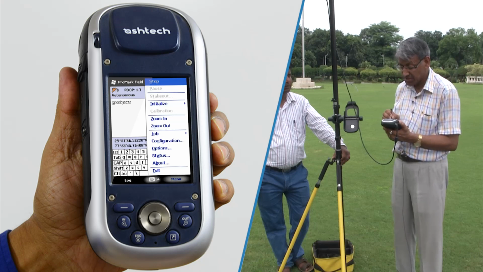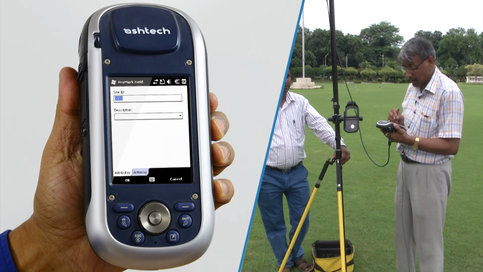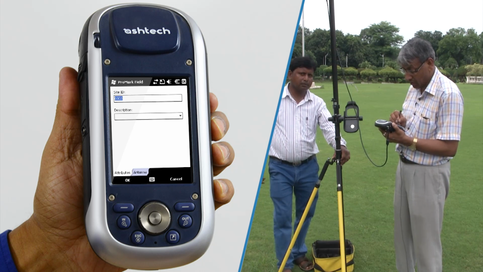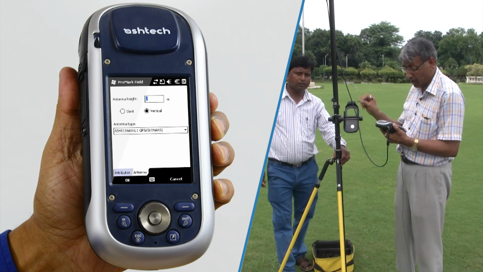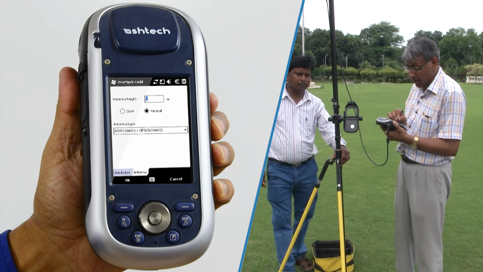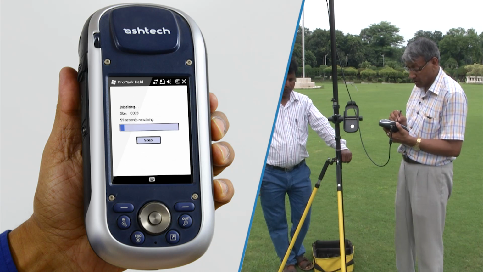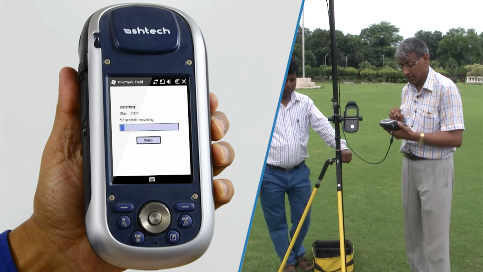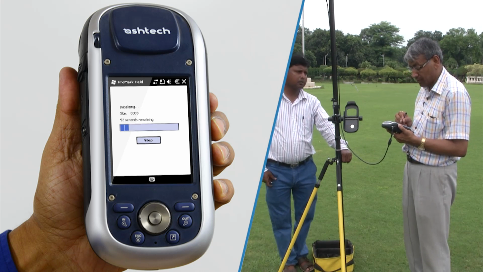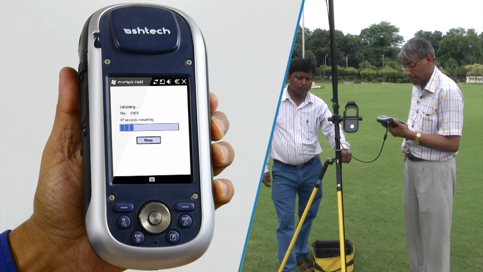Let me initialize. So from bar, and let the ID of this point is 0.003. So antenna already we know vertical 2-meter height, name is that SSH 111660. So okay, so it is now initialization process is started. It will take 1 minute, so out of that 52 seconds are left. So the initialization is going on.